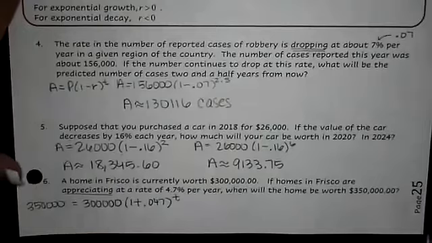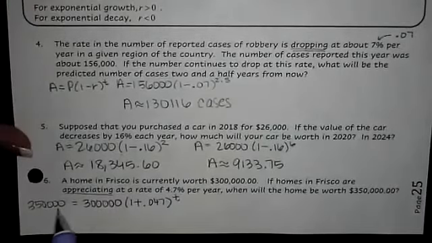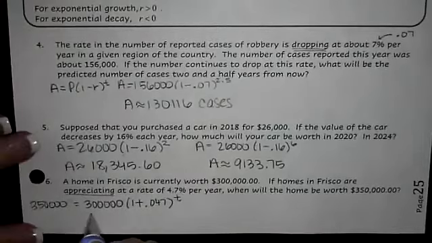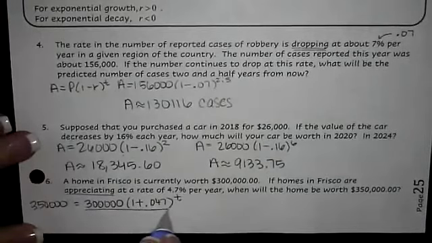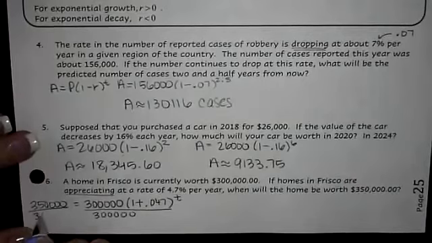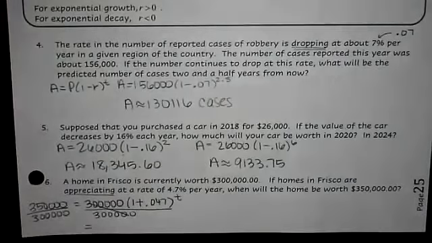This is the type of problem that's going to be a little bit harder because now the variable is not on the other side of the equal sign. It's up here in the exponent. So we're going to have to solve this the way we did in last class's solving equations. So my first step is to divide by 300,000. And some of these numbers aren't great, so you're going to have to use the calculator to do some of those. Yes, this will be on the calculator portion of the test.